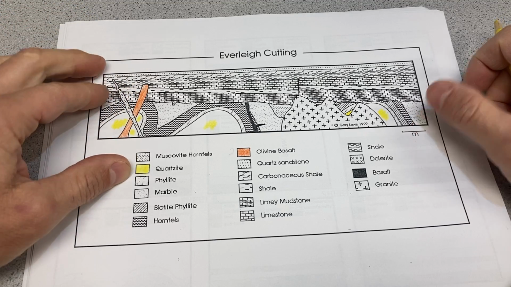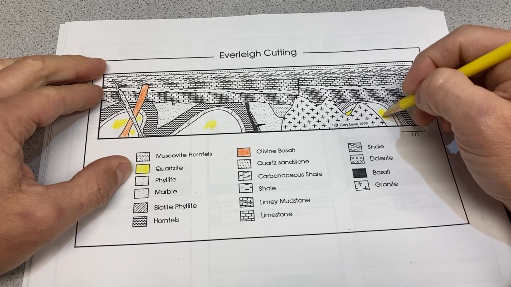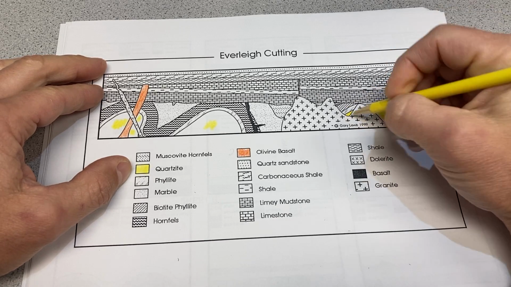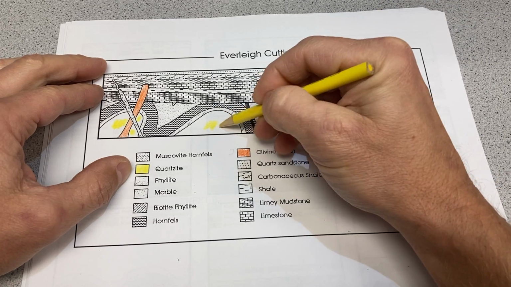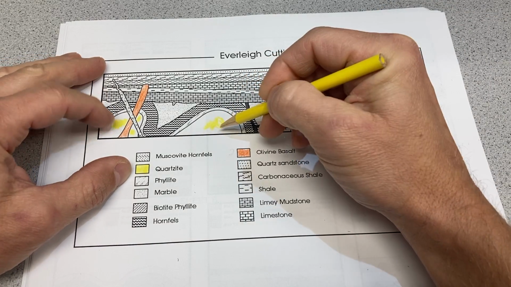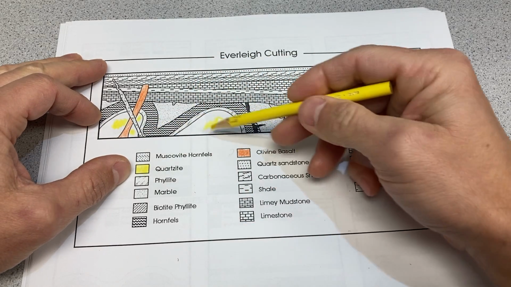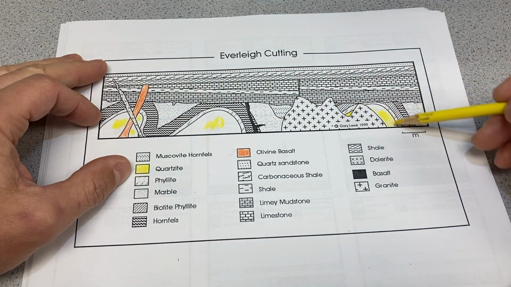And the quartzite, which is this folded stuff here, is over here. I colored it yellow. You color it whichever color you want. There's a little piece of it in there. This piece in here. Okay, this here, here, and here. That's all part of the same layer of rock. It's just been folded, okay?